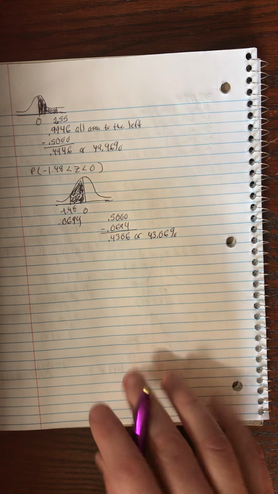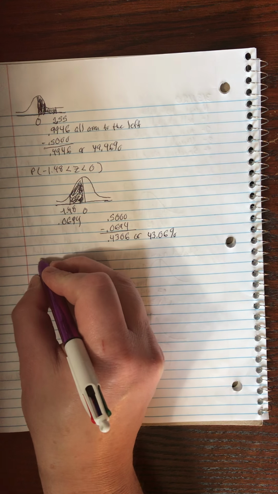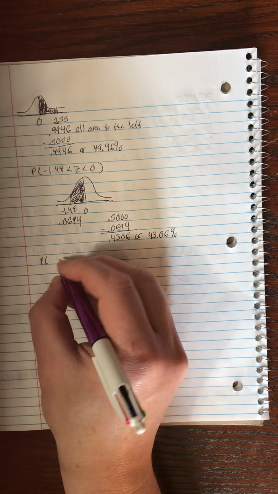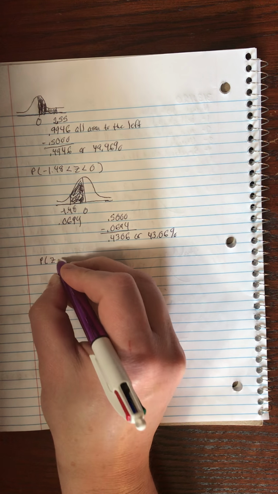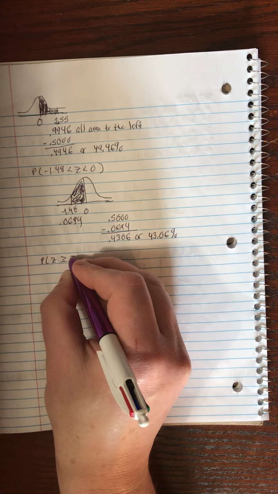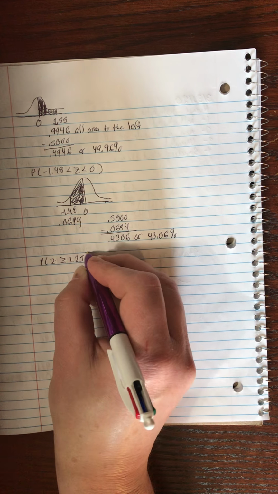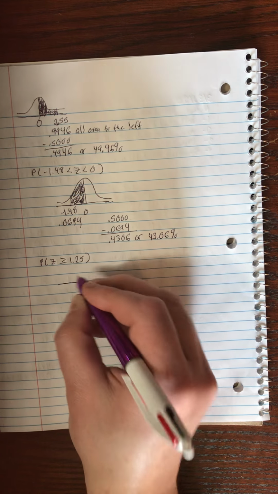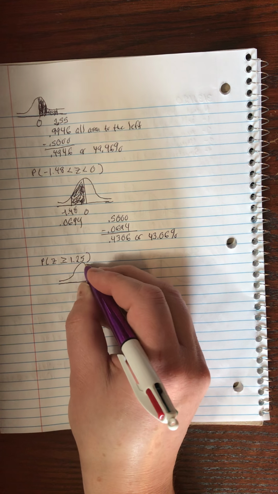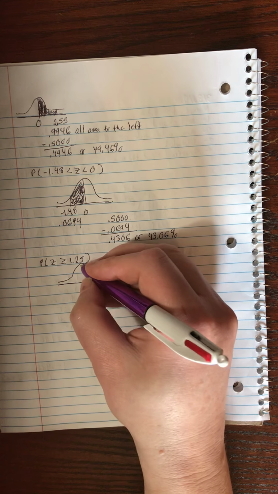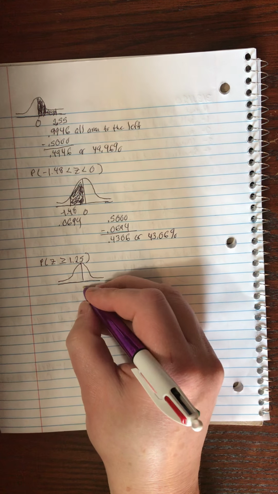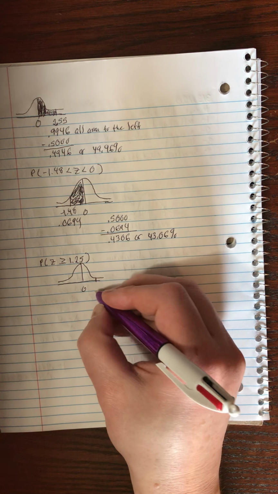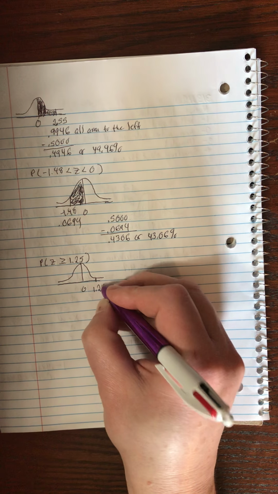Okay, let's do one more. Let's say you have the probability of z greater than or equal to 1.25. So again, I strongly recommend you draw yourself a picture. Okay, here's 0. Here is our 1.25, and again, I'm not looking for perfection.